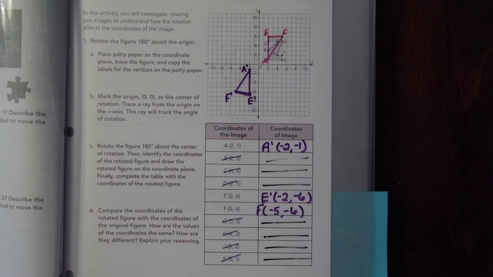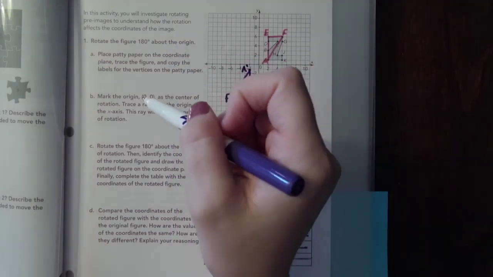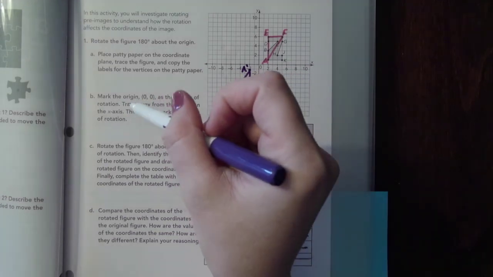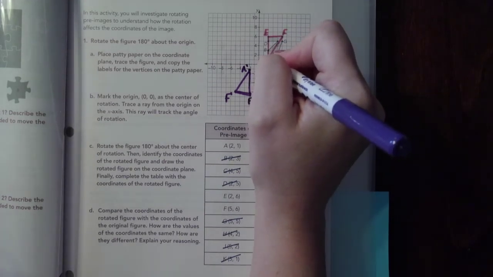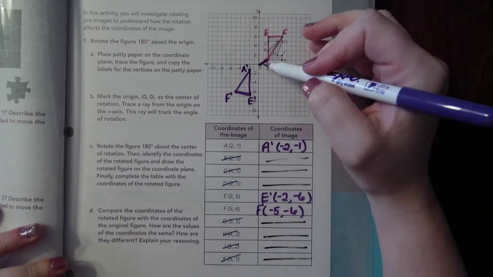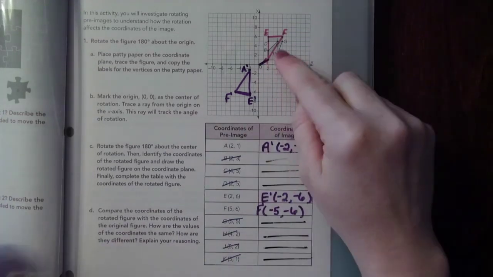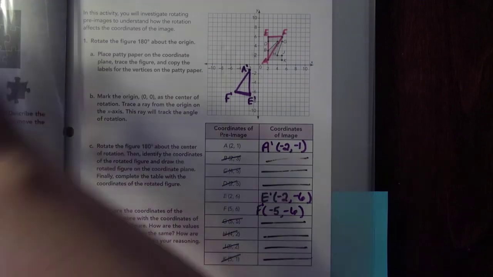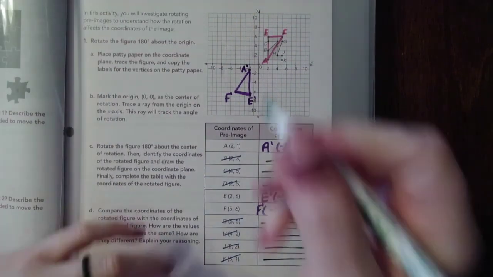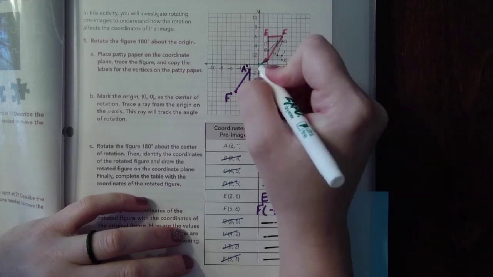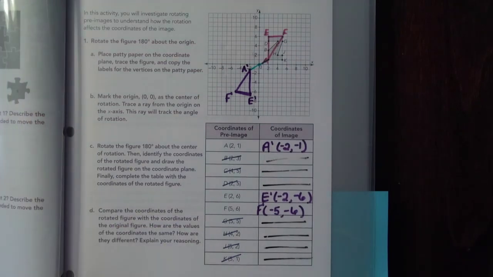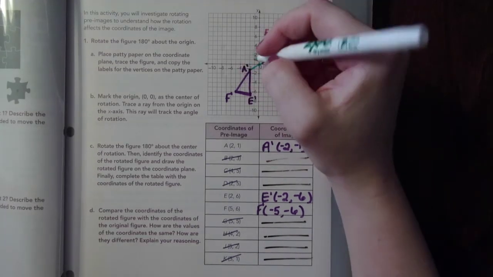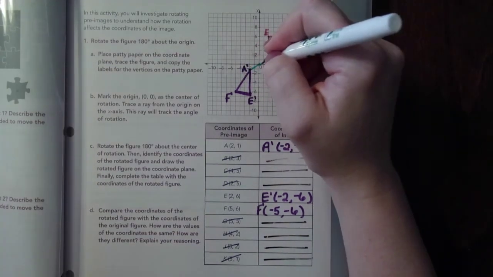Okay. So then it says mark the origin (0, 0) as the center of rotation. Trace a ray, which is just a line, from the center to that point. I'm going to do a different color so that it's easier to see, and I'm going to do green because it's always so light. So from the origin to that, and then from the origin to that. So from point A to A prime, you should be able to see that that's a straight line through the origin.